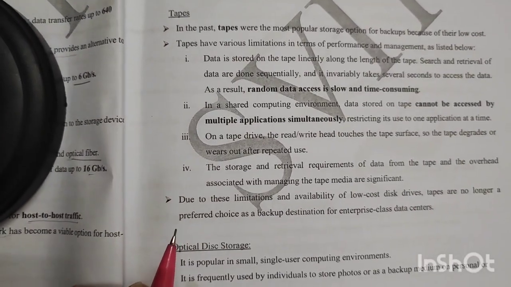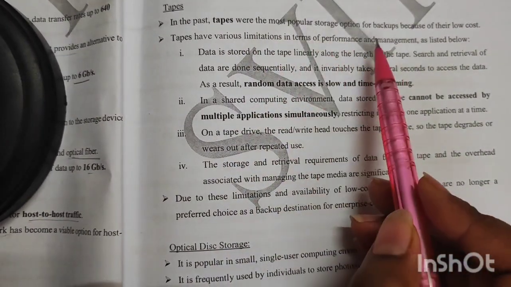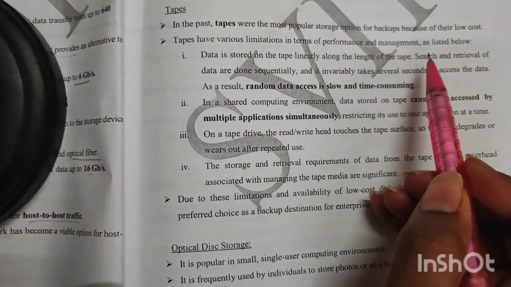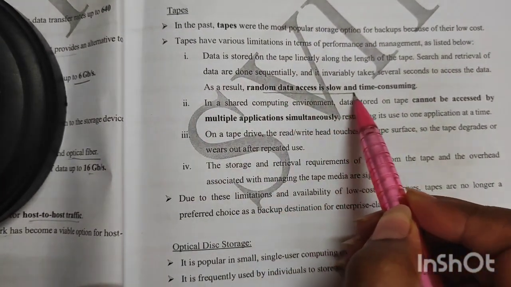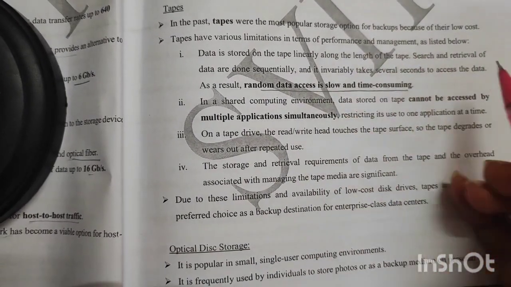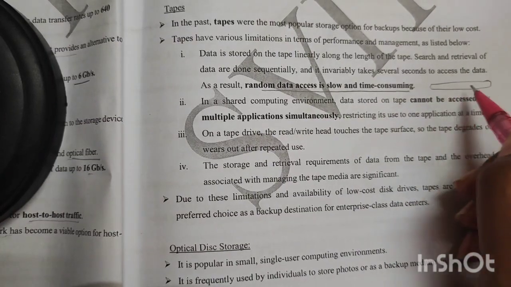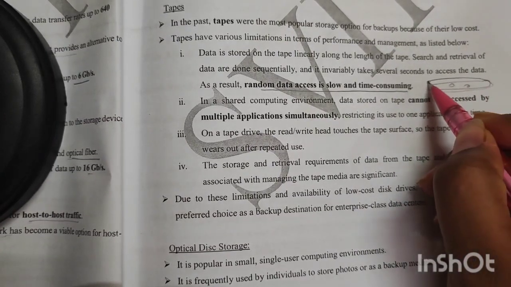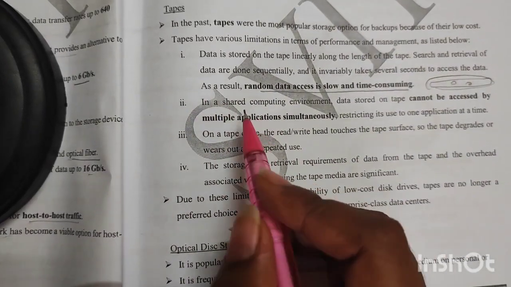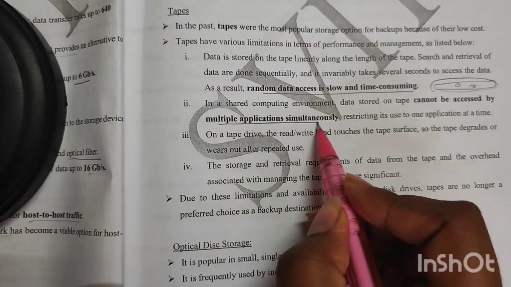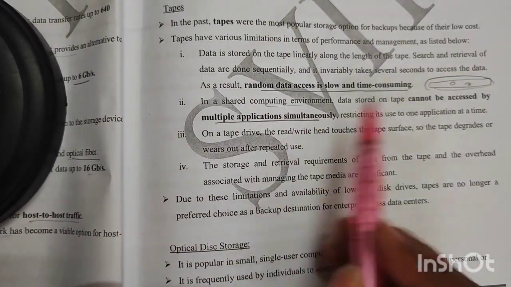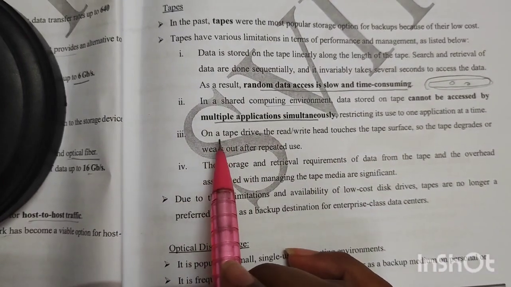In the past, tapes have been the most popular storage option for backup because of their low cost. Now tapes are limited because random access is very slow and time consuming. You cannot access it directly; you have to search linearly. You have this device, and your tape goes around it, so it has to be linearly searched. Multiple applications cannot access it simultaneously, so you cannot share the computing environment.